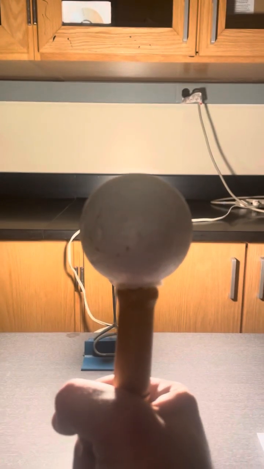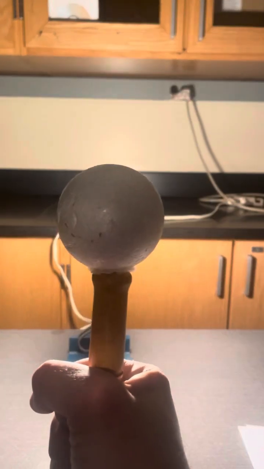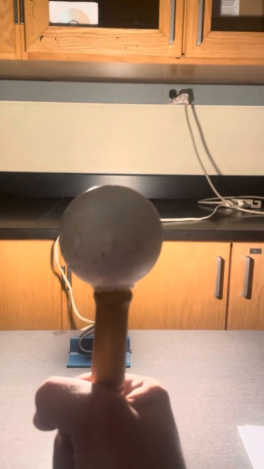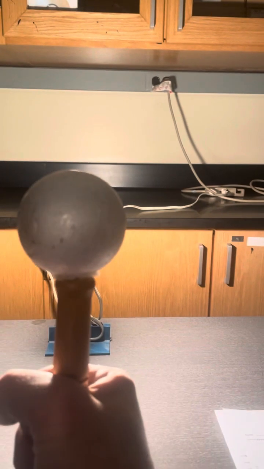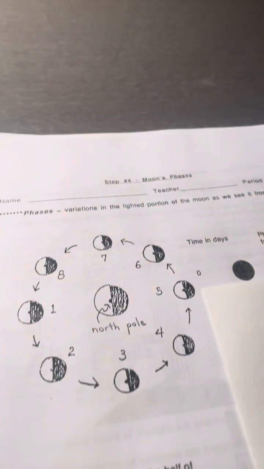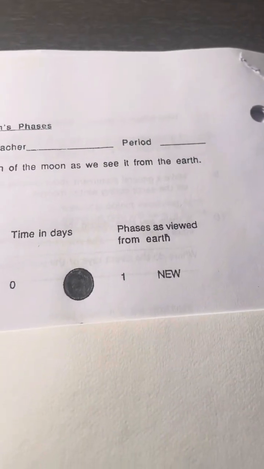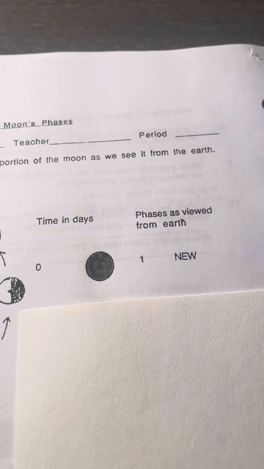But in any case, if you're looking at the moon right now, when everything's all lined up, you don't see any of the lit up part facing the Earth. That's what we call the new moon. That's this first picture. Hopefully you're going to fill this in as I talk.